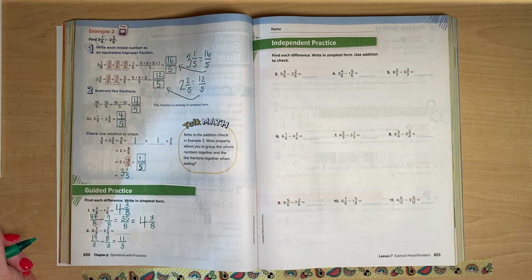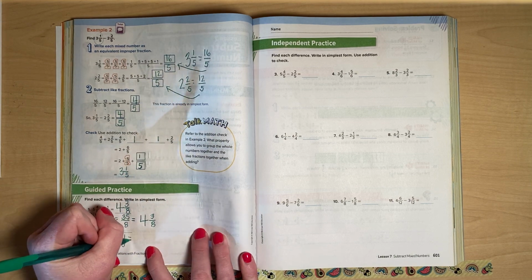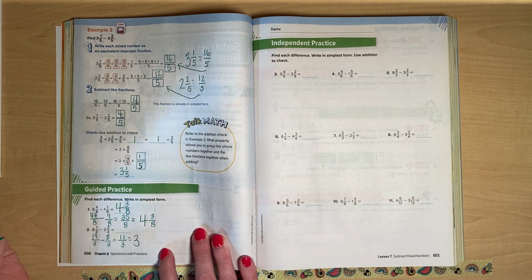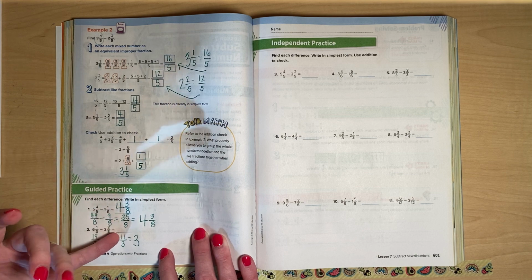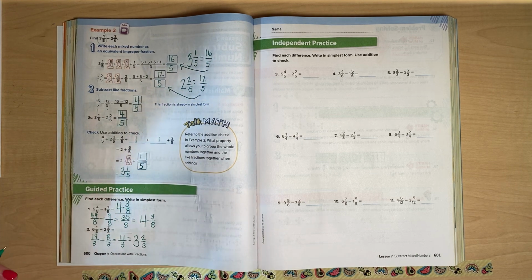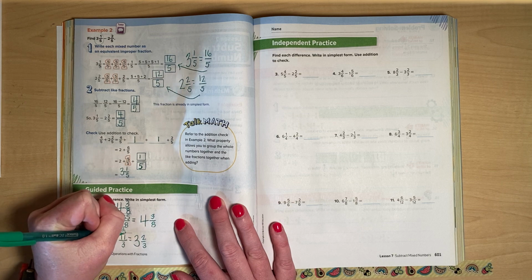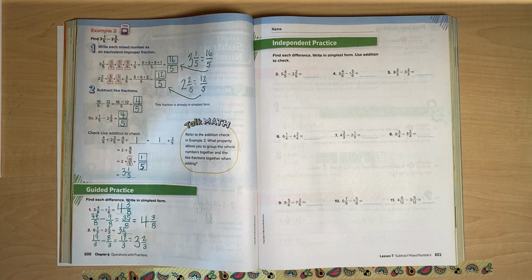That's an improper fraction, so I can't use it. So 3 goes into 11, 3 whole times, that's 9. So there's 2 left over, and then I leave 3 as my denominator. So 6 1/3 minus 2 2/3 is 3 2/3. Okay? All right, let's move on.